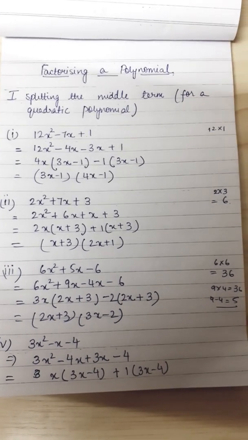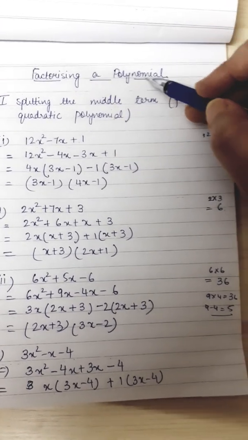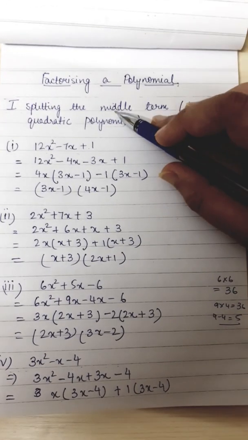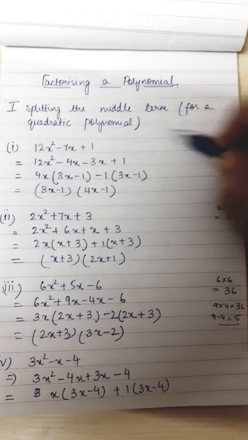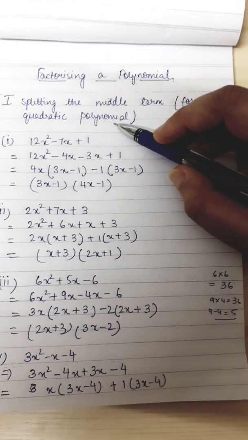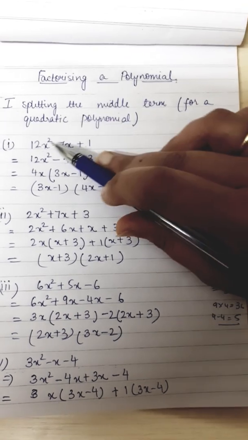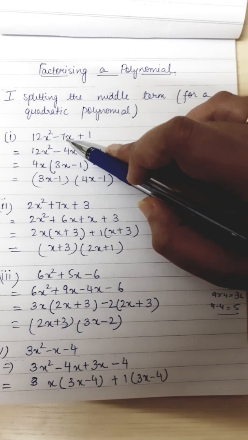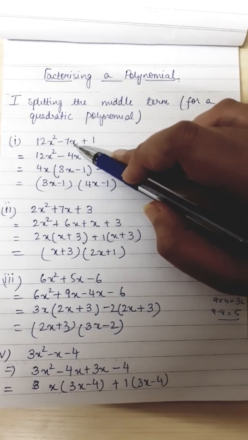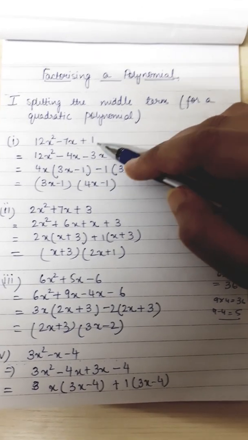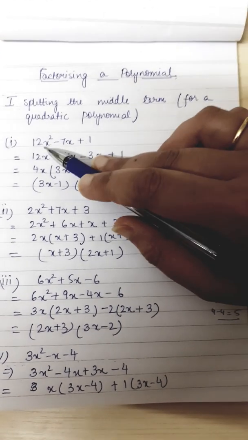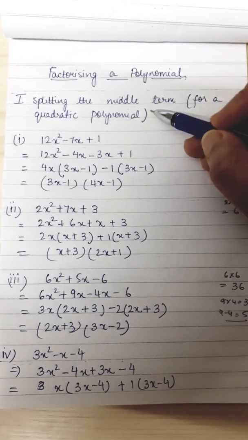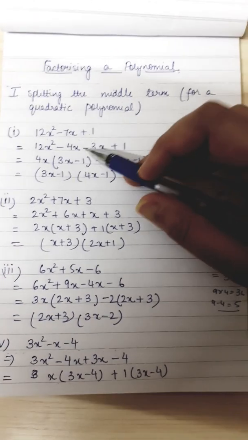Today we are going to discuss how we can factorize a polynomial. The first method that we are going to discuss is splitting the middle term, which is used for a quadratic polynomial. That means a second degree polynomial which has an x square term as the first term. The middle term should contain the variable x, and then there should be one constant term. Those polynomials which are of this type can be factorized using the splitting the middle term method.